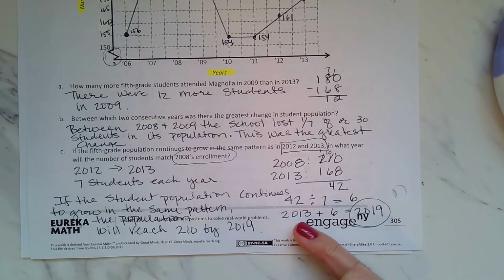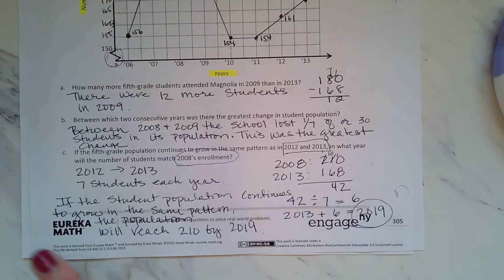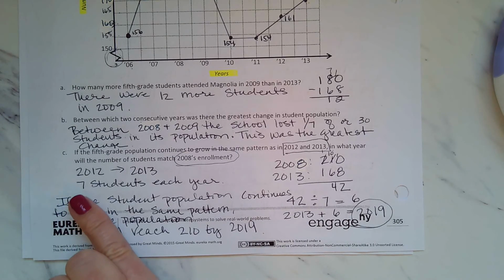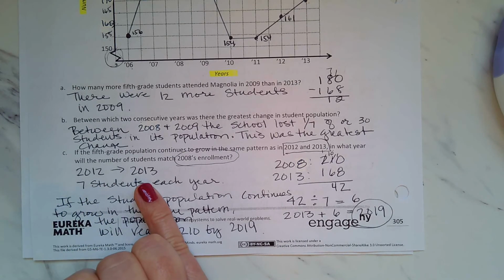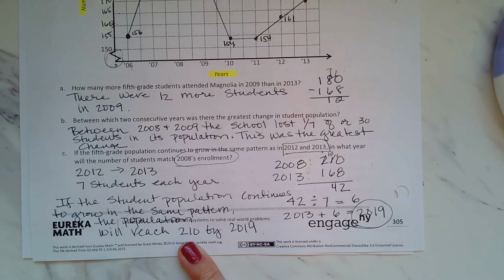So 2013 plus 6 is going to give you 2019. All right, so 2012 to 2013, 7 students each year. If the student population continues to grow in the same pattern, the population will reach 210 by 2019.